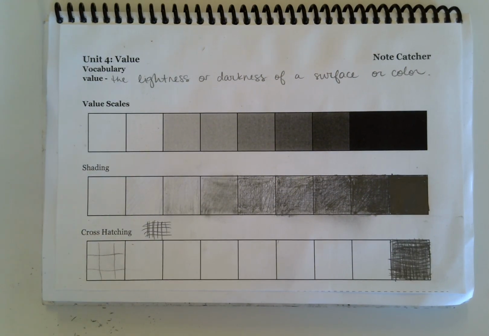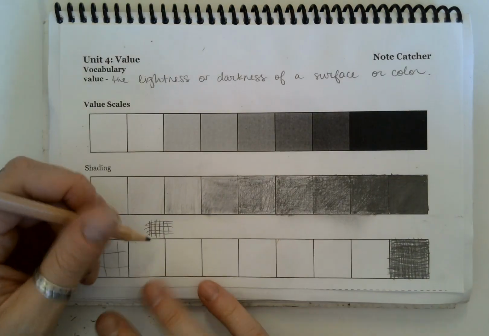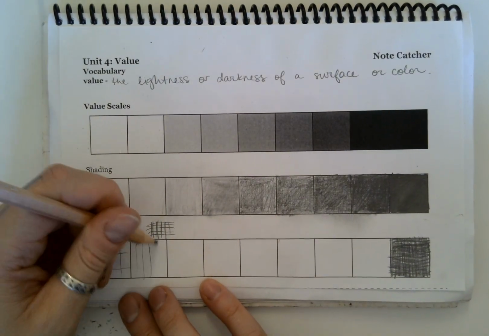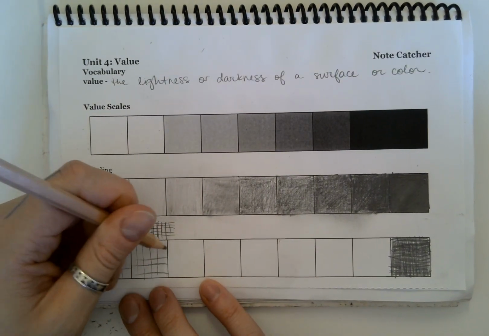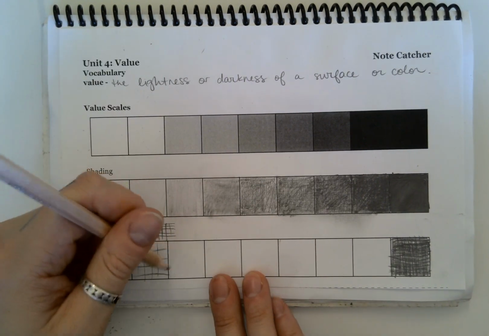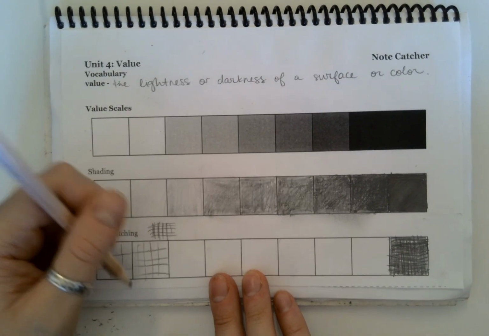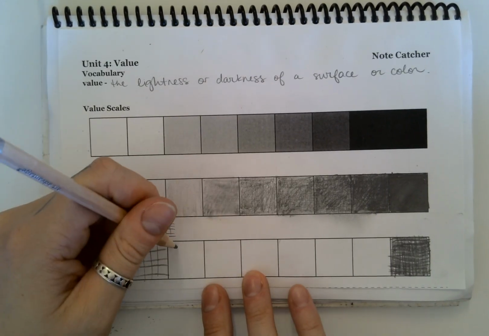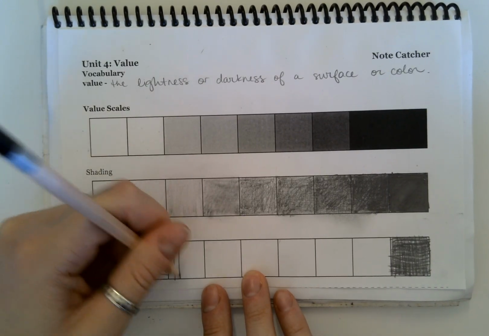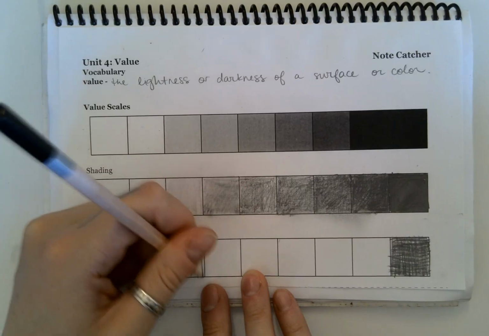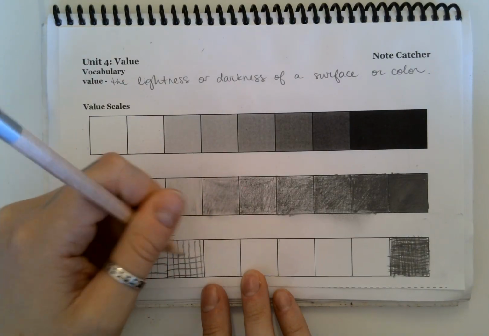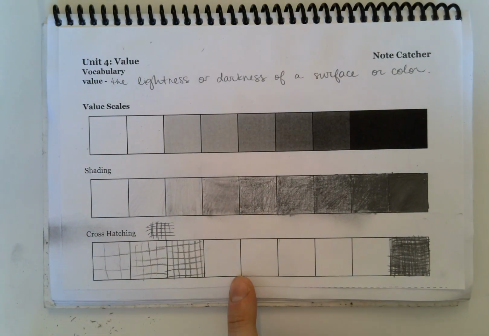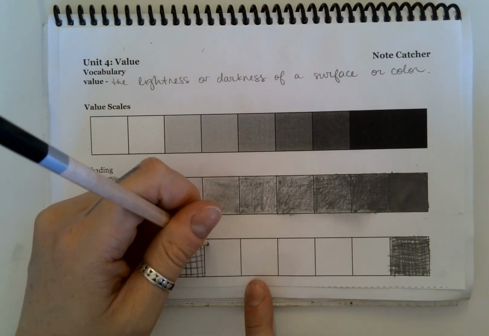Okay? So I'm going to go back to the start again, and I'm going to add a few more lines. You could probably make this mathematical if you wanted to. So that's my second cross-hatching value. I think that's going to be good, but I can always go back later if I feel like that's not right. There's my third one. Here's my fourth one.